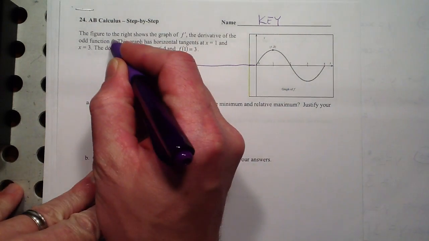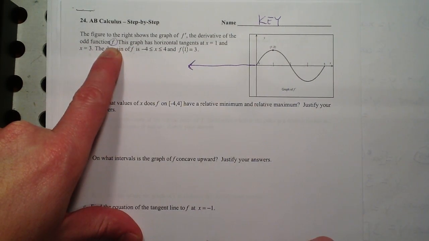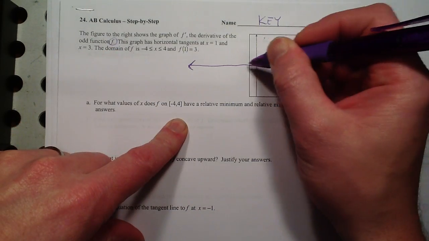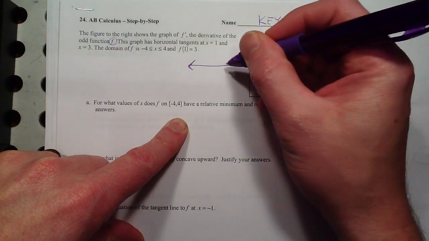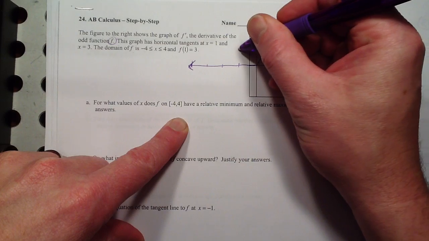So if our original function is odd, then its derivative must be even, and even functions are reflections in the y-axis. So I'm going to go ahead and draw.